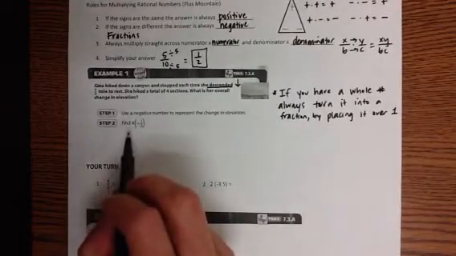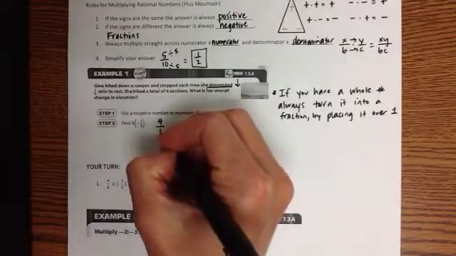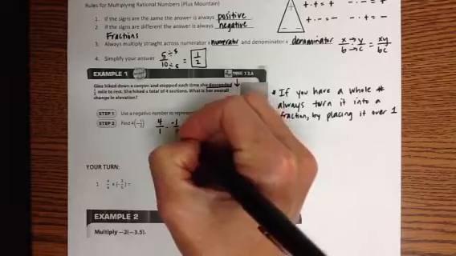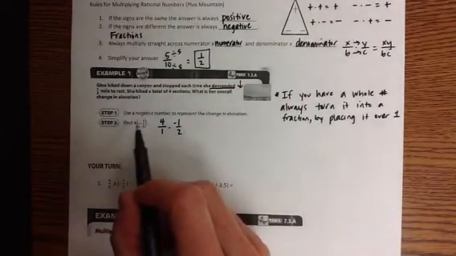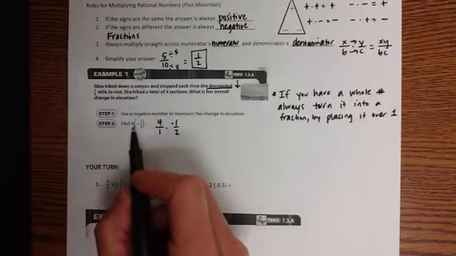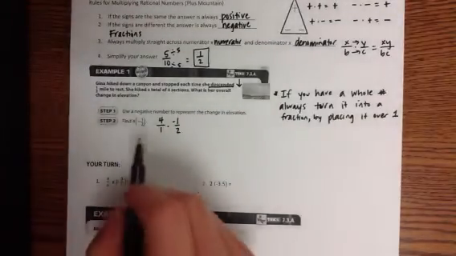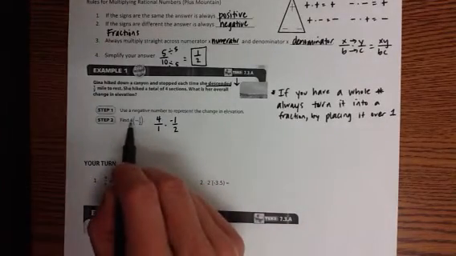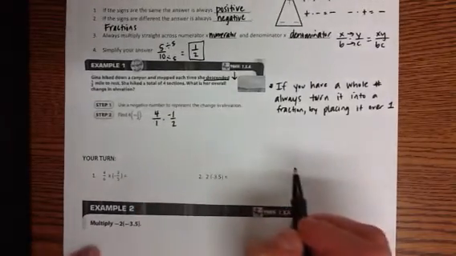Okay, so let's look at an example of that. I have 4 here as my whole number. I want to put 4 over 1, and I'm going to multiply that by negative 1/2. Some of you might not know that when you see a number directly next to parentheses, the invisible operation that's there is a multiplication sign. So anytime you see two numbers written like that with no operation between them, it's a multiplication sign that goes there. So I have 4 over 1 times negative 1/2.